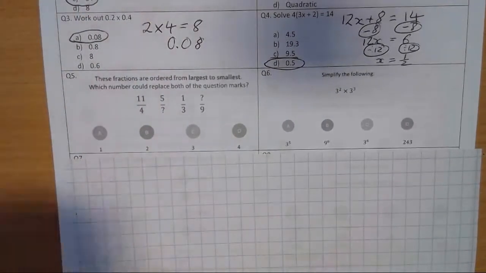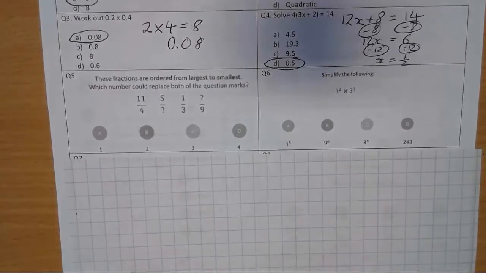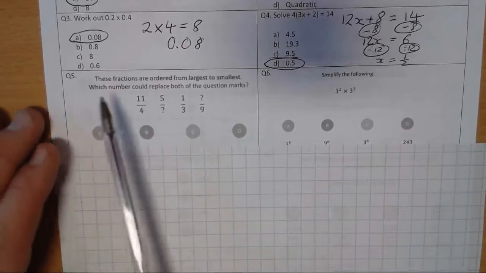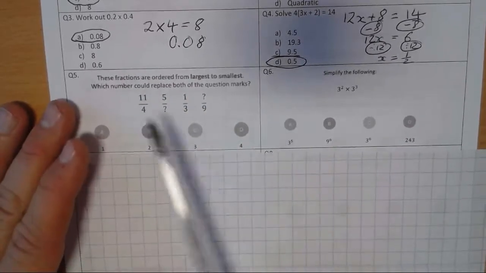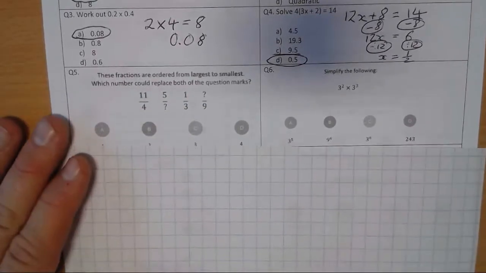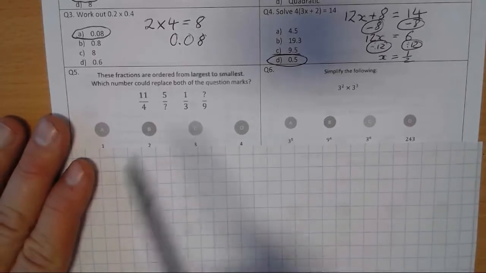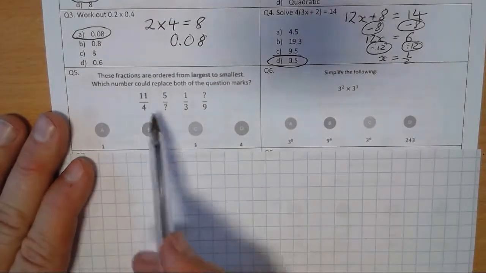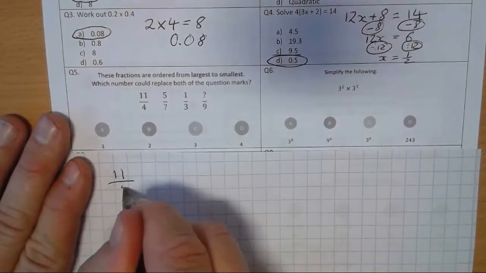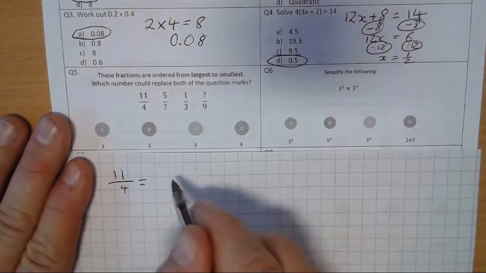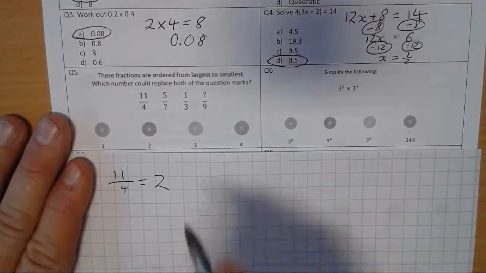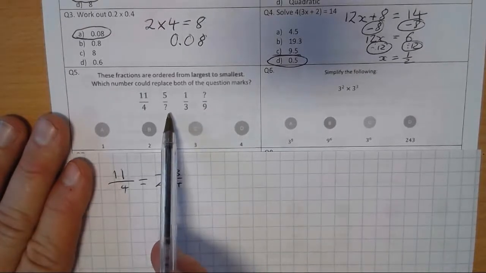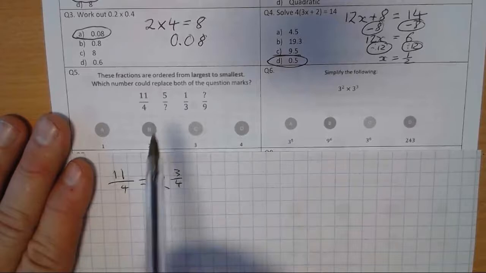Right, a little bit of problem solving with this one. And I would just do a little bit of trial and error to work this out. So with these fractions ordered from largest to smallest, which number could replace both in the question mark? So this one, 11 over 4. If I put 1 in, what is 11 over 4 the same as? 2 wholes, and doesn't quite fit in 3, so 2 and 3/4. If I put 1 in here, this would be 5 divided by 1, which is 5. So that can't work.